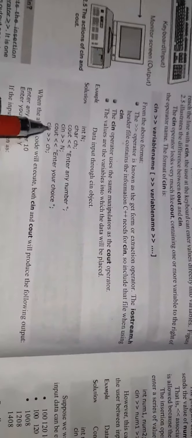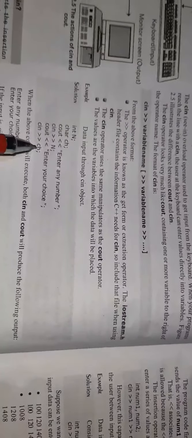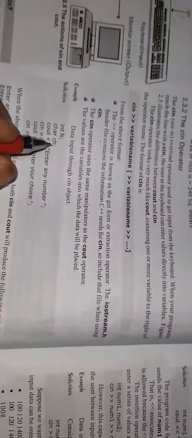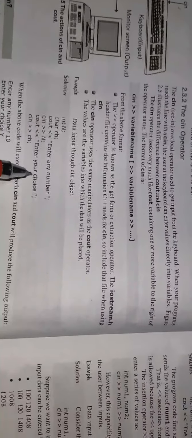If you enter 1 or 2 or 55, that value will be stored in the variable n. Similarly here also, cout enter your choice. Here you can enter any alphabets from the keyboard. Suppose you enter a, that will be accepted. Since it stores character values, alphanumeric characters can be accepted here. So here, enter any number, 10, enter your choice y, that will be accepted by the c input stream. This is how a program statement goes.